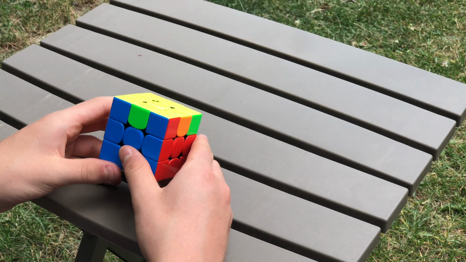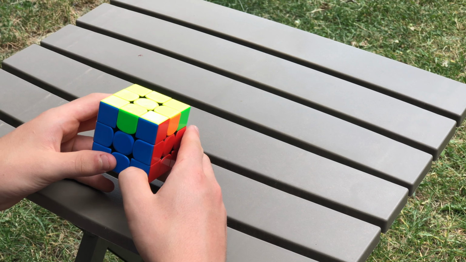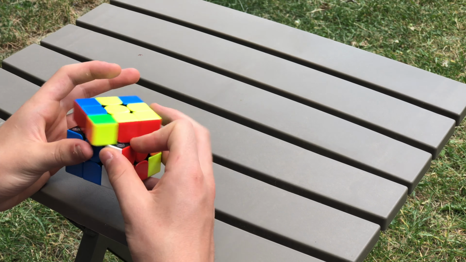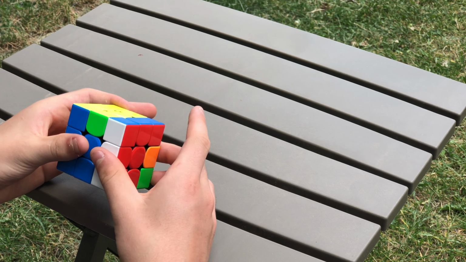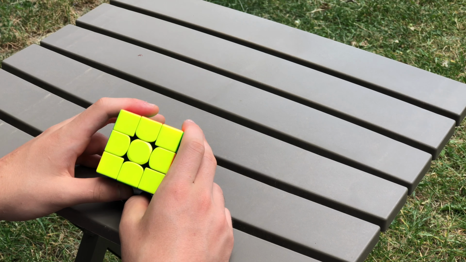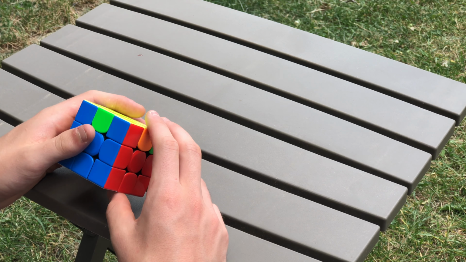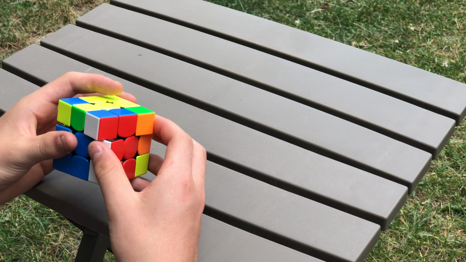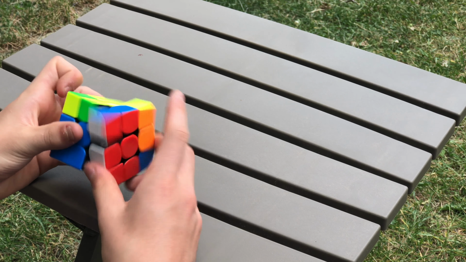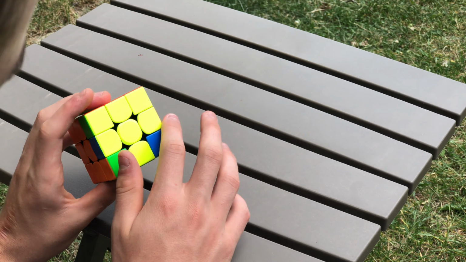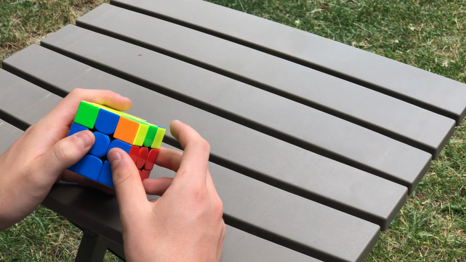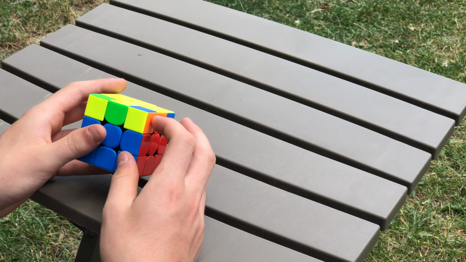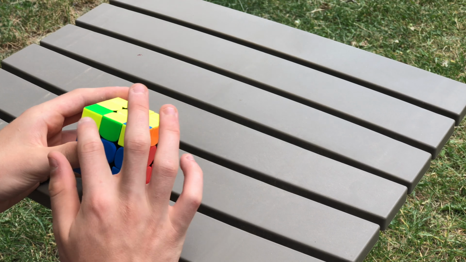And next you have this case. So you have this chunk right there, but if you hold it on the left and a corner doesn't face you, then you move it to the front and you'll get headlights right there.